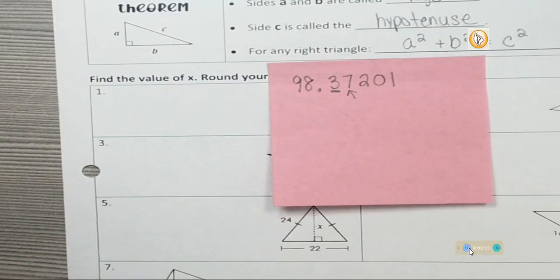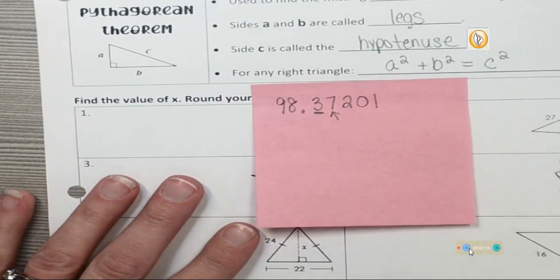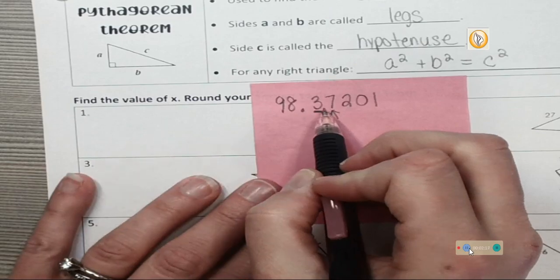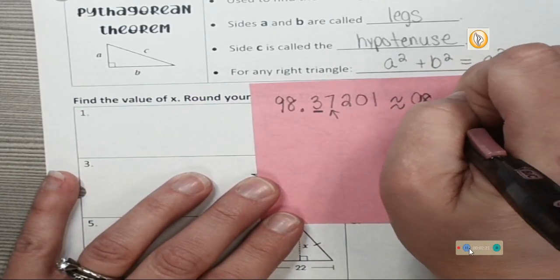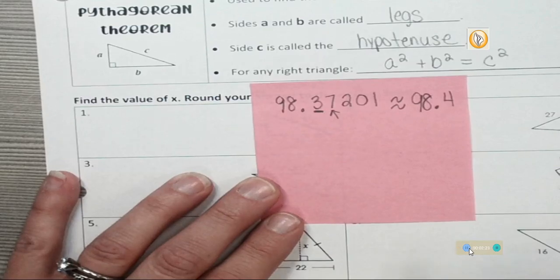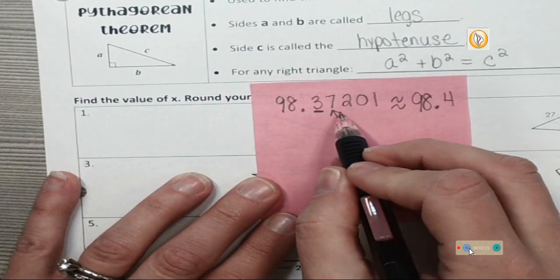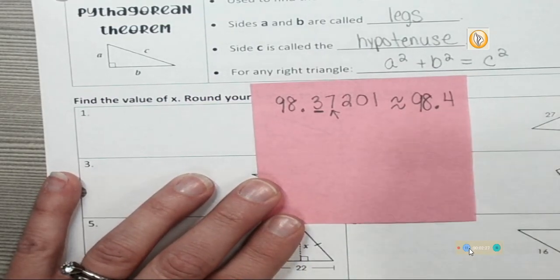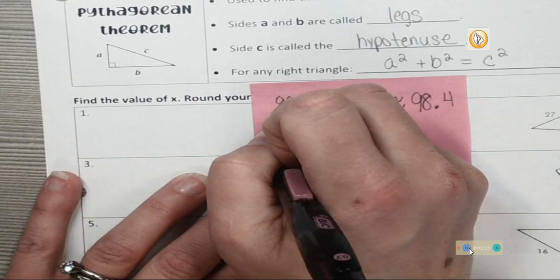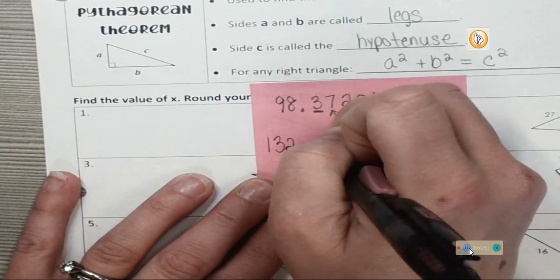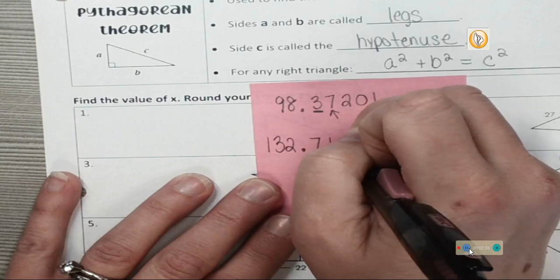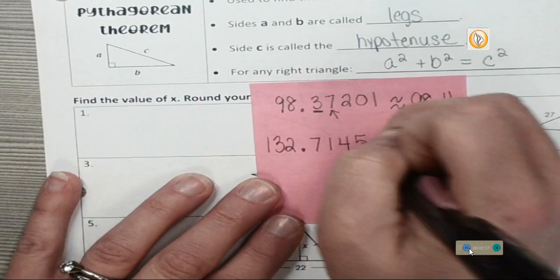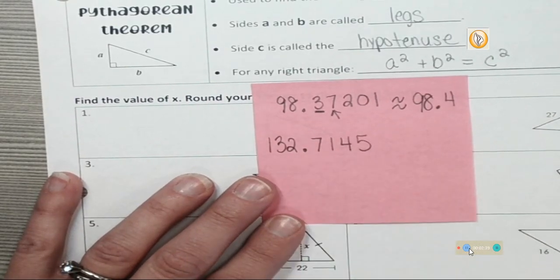Alrighty. And so to round, you look right next door. And I always say, 5 or more, raise the score, 4 or less, let it rest. What's a 7 going to do to this 3? Plus 1. Alright, so you're going to get 98.4 approximately. So I use approximate because I round, and it's not a perfect answer anymore. So if I gave you 132.7145, which digit is in the tenth place?